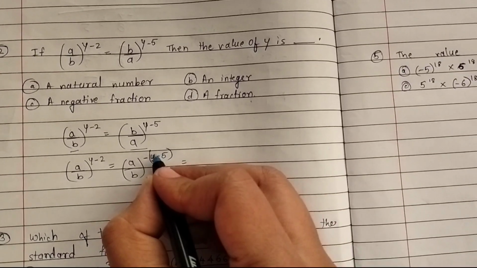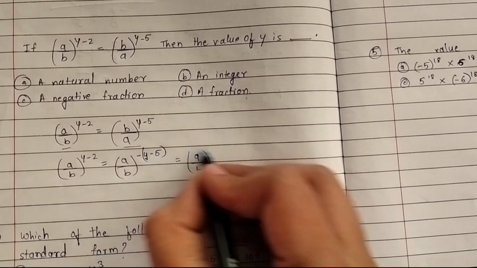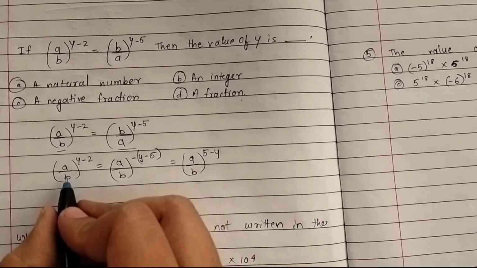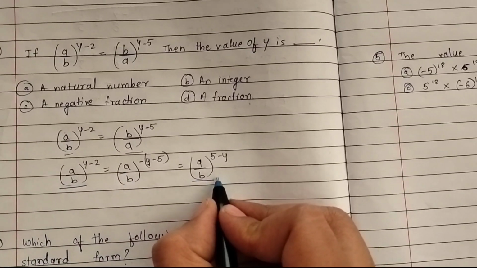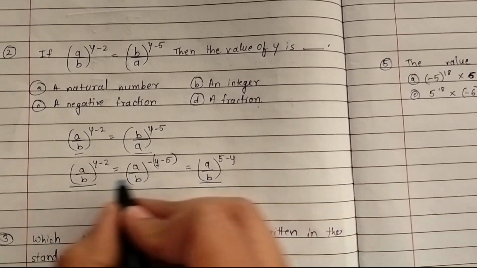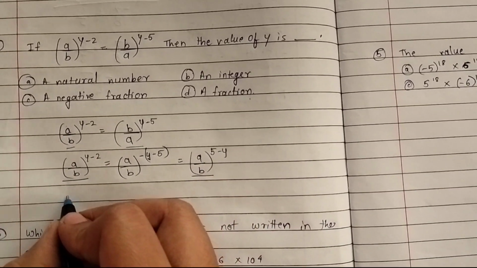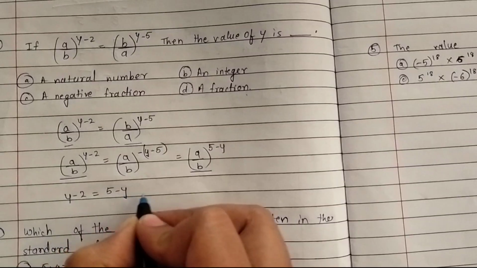Now if we open this bracket, we will get a upon b power 5 minus y. Now we can say that these two fractions are equal, so their powers are also equal. That means y minus 2 is equal to 5 minus y.